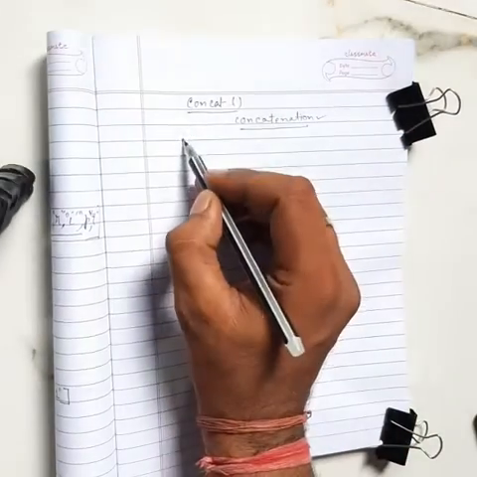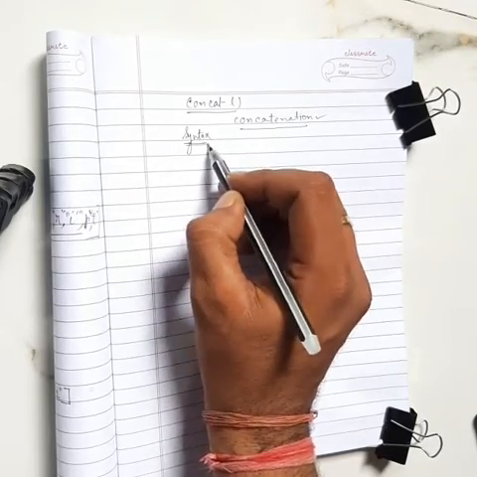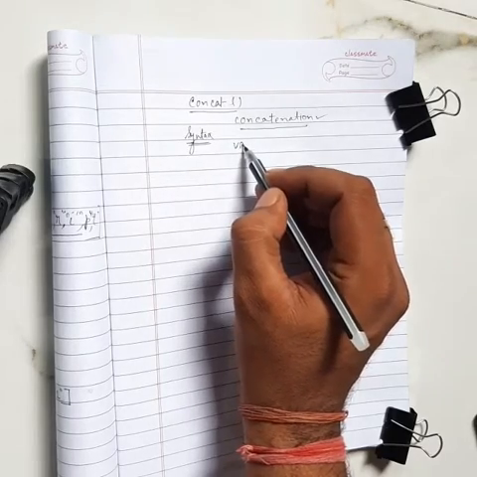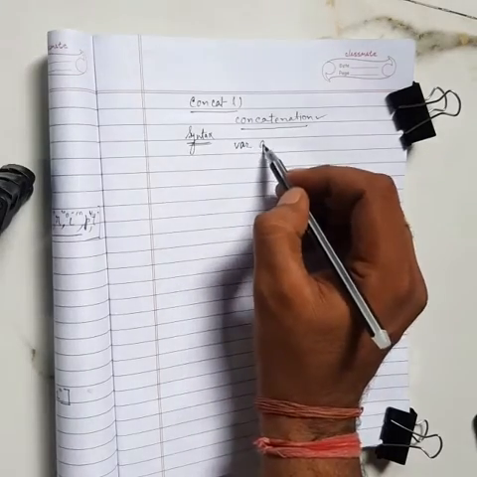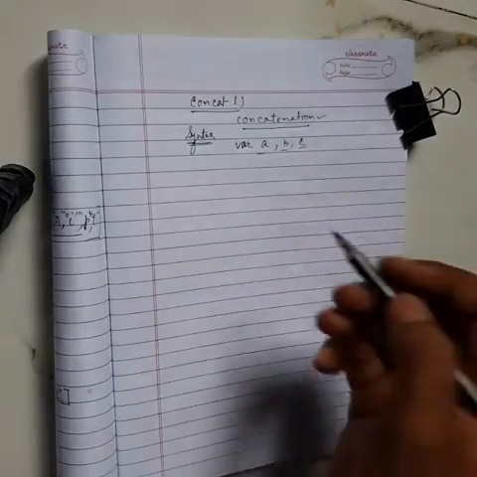If we see the syntax of concat, suppose we have a few arrays, like a, b, c. I am considering that all these a, b, c are arrays.